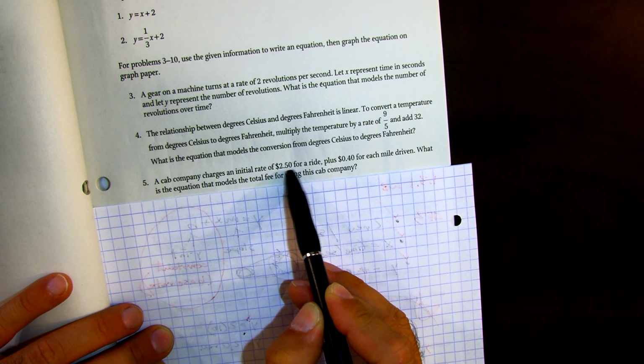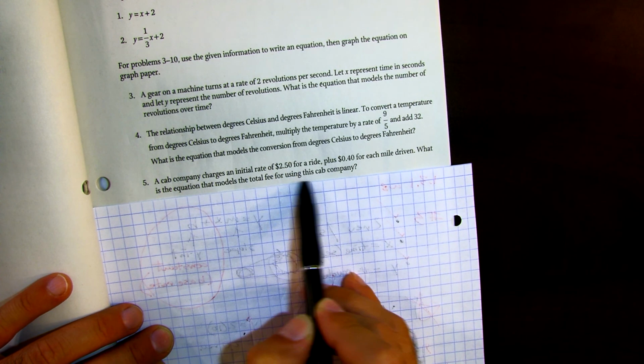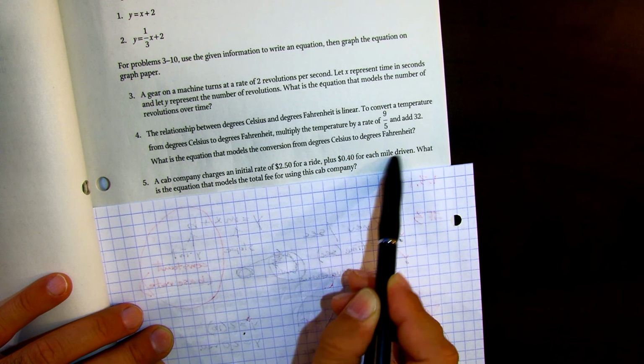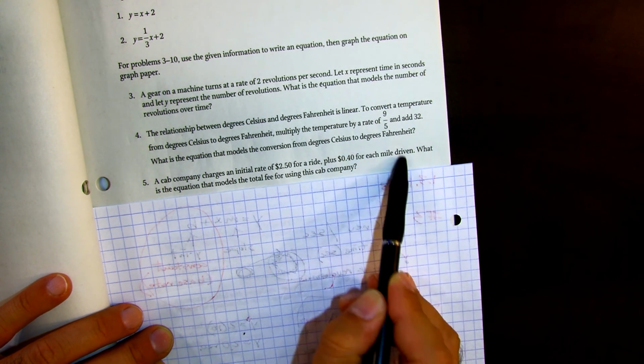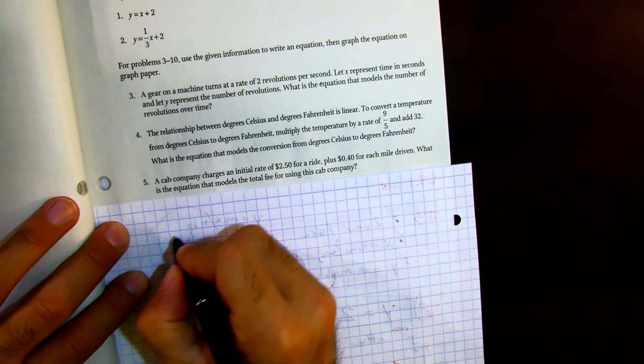Okay, an initial rate of $2.50 for a ride. You're going to pay $2.50 if you get in the car, right? Plus 40 cents for each mile driven. That's the one that's the variable, because the miles driven changes how much it costs. What is the equation that models the situation?